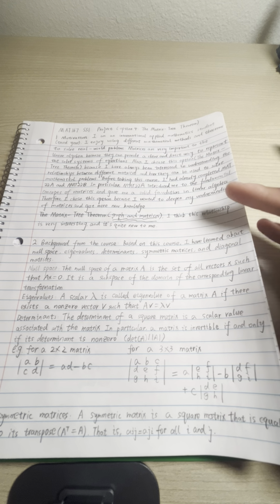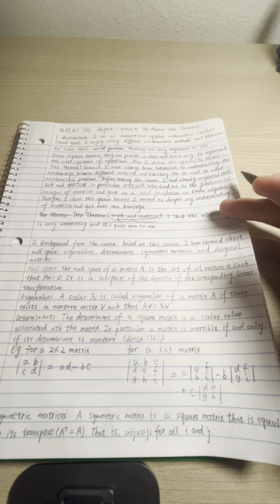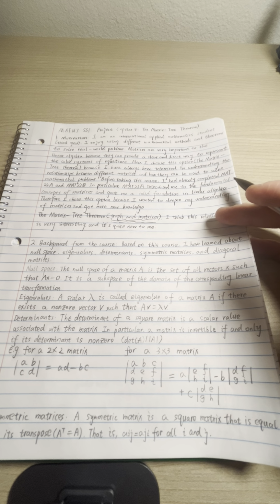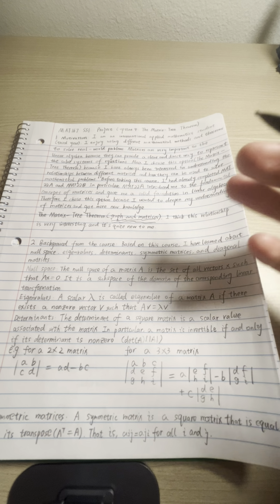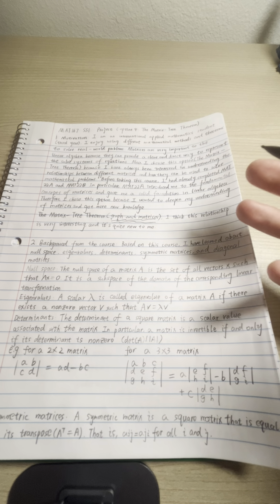Hello everyone. Today I want to talk about my chosen option, the matrix tree theorem. I chose this because I'm a past mathematics major, and I want to use some of the different mathematics to solve real world problems.